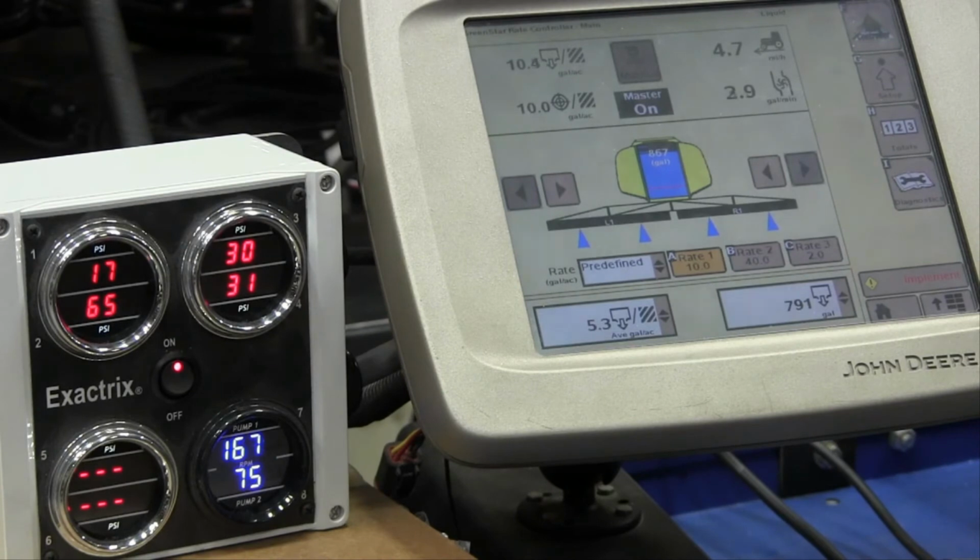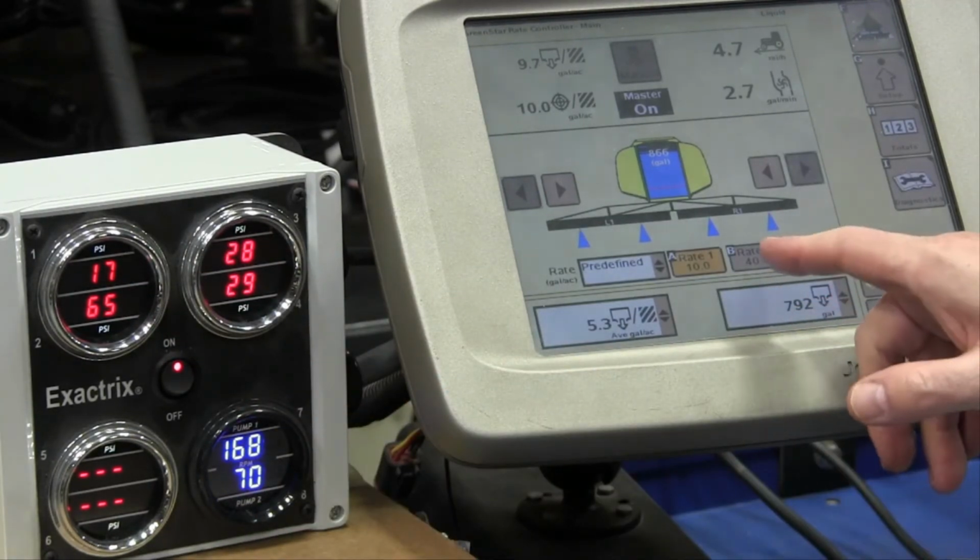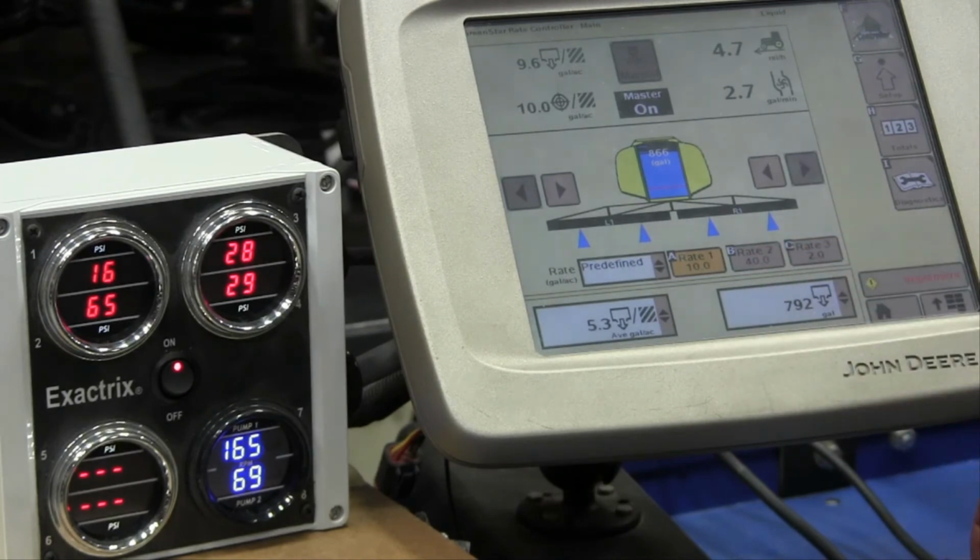Yes, I am. Okay, and now we need to consider variable rate site specific for both products going up and down. So keep your eyes on both systems now, and we'll change rate on both of them simultaneously. I'm going to do that with ground speed rather than with flow rate. So let's do a 4x here. Let's go from 2 up to 8. Watch both pressure gauges, tachometers.